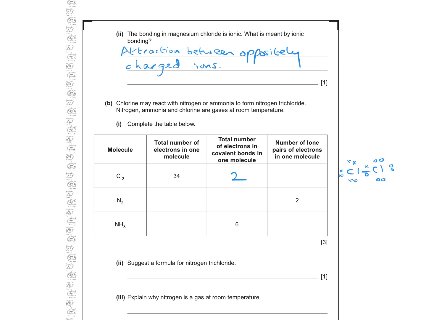How many lone pairs? Those are pairs of electrons which are not involved in a bond. If we look here, there's one lone pair, 2, 3, 4, 5, 6. And nitrogen has a triple covalent bond. I'll just draw it out using a dot and cross diagram.